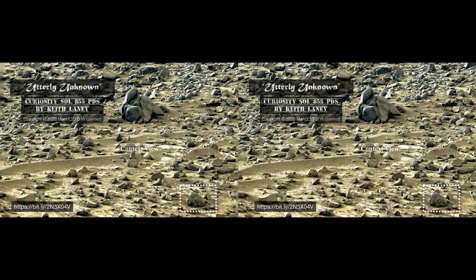Talk about a stunning PDS gigapan. Keith Laney is using state-of-the-art AI image processing to give us some of the sharpest and most beautiful gigapans yet. You really need to check this one out. It's crystal clear and it's absolutely jam-packed with anomalies.